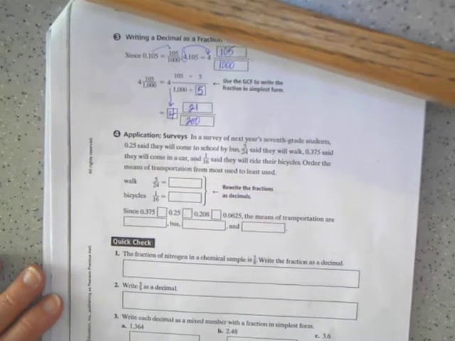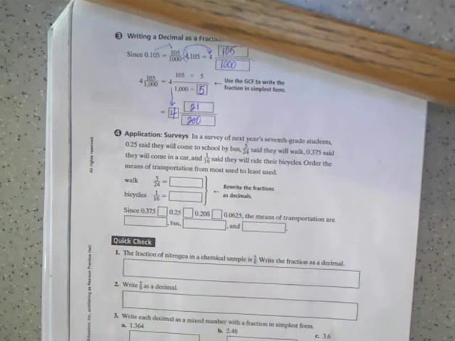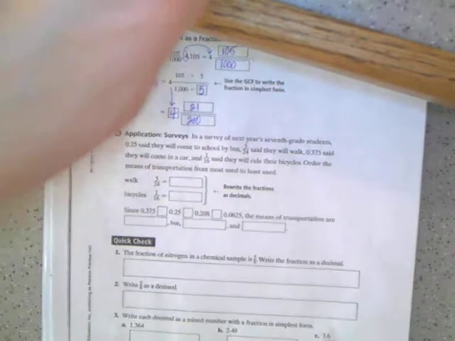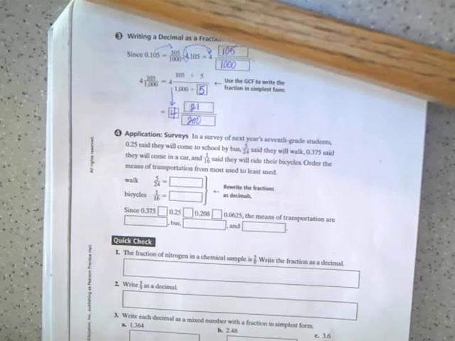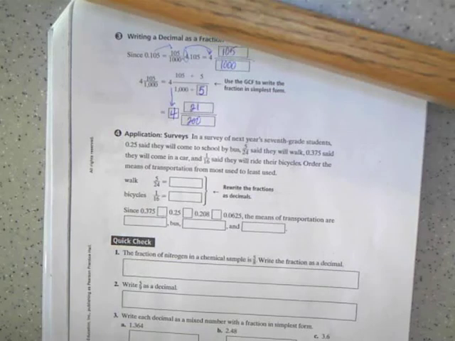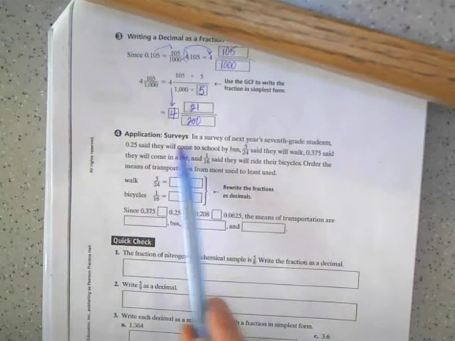Okay, and here is an application of where you might need to use this conversion of fractions into decimals. One thing I do want to caution you about, though, don't always automatically transform every fraction into a decimal just because you can, okay? There should be a reason for it. You need to be able to work with fractions as well. Okay, let's look at this.